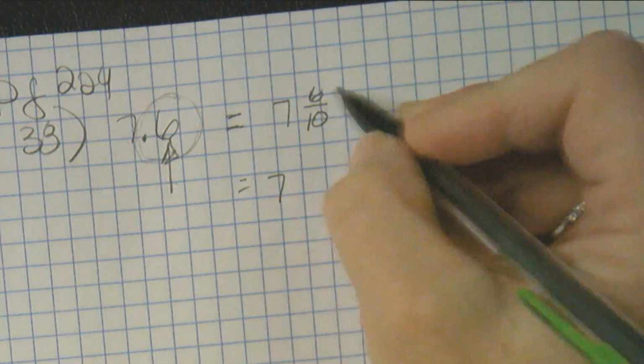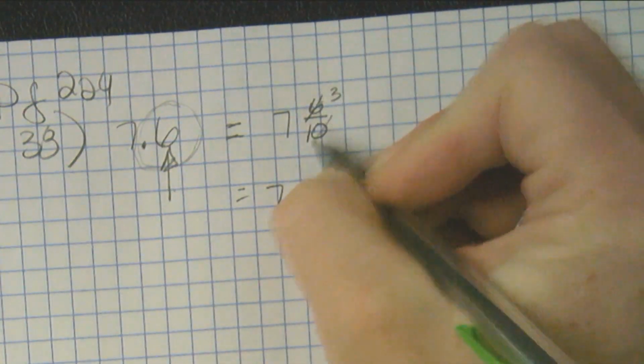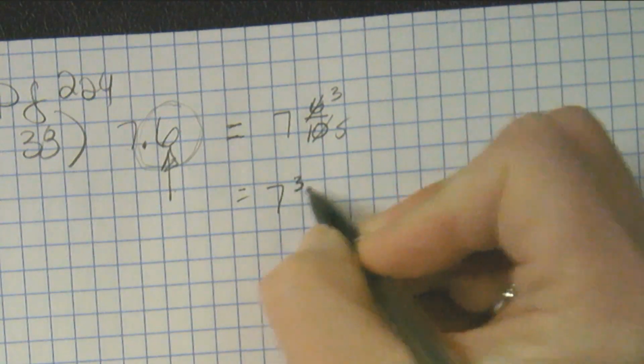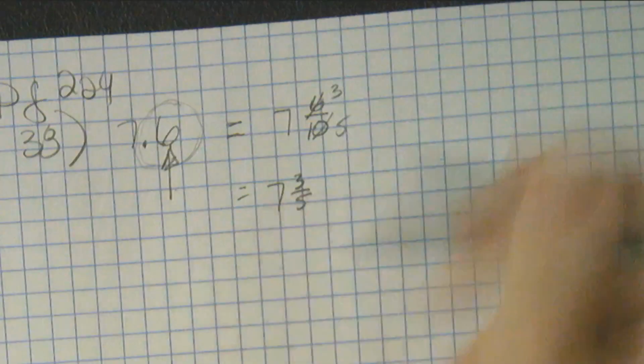Well, 6 and 10 both have a common factor of 2. So 6 becomes a 3, the 10 becomes a 5. So this is 7 and 3/5. This is what I should see.